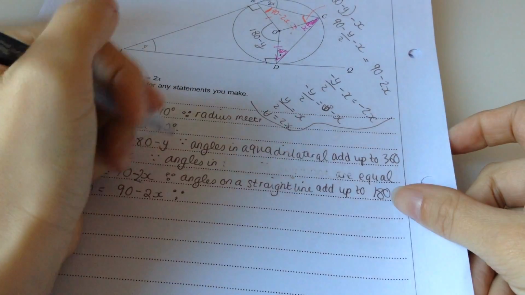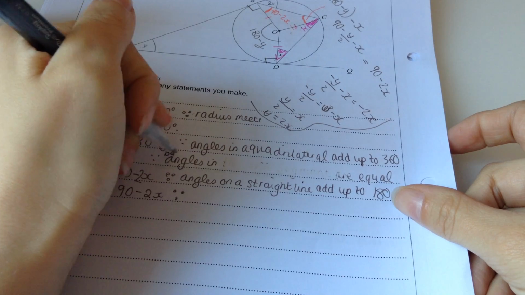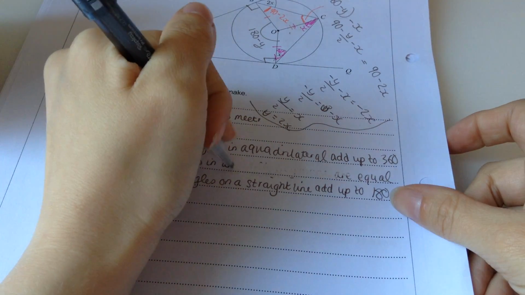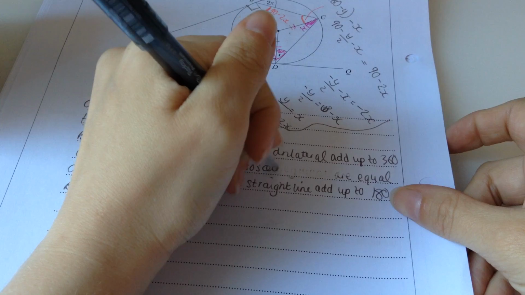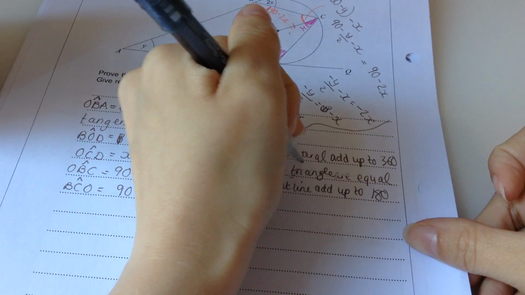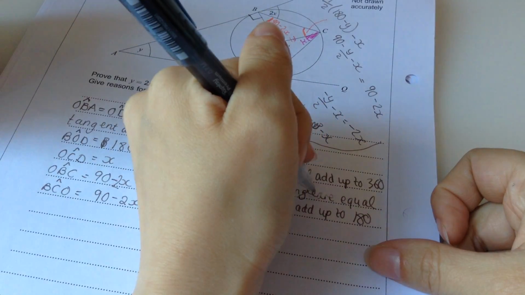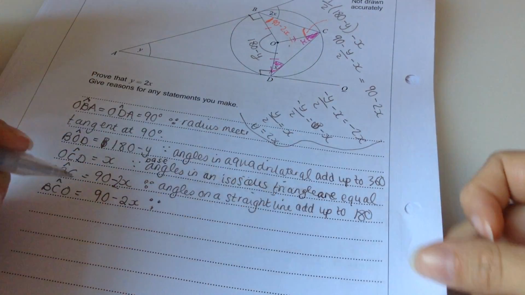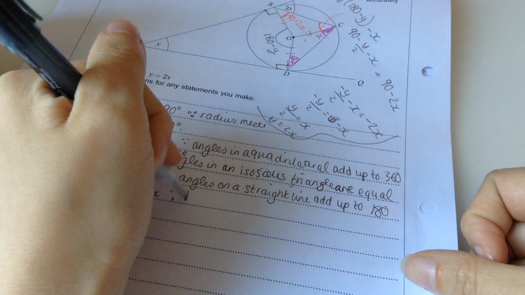Okay, because base angles in an isosceles triangle are equal. Okay, same reason.